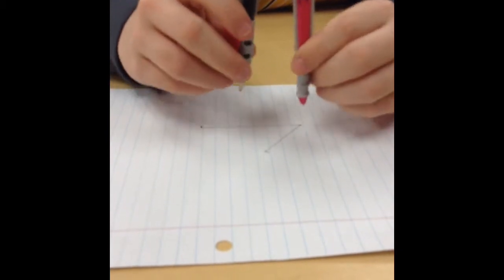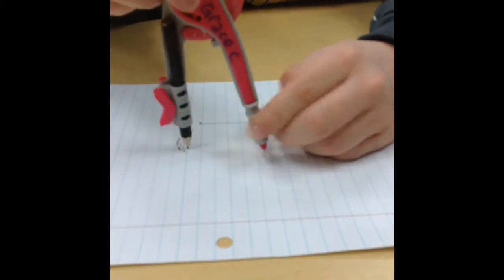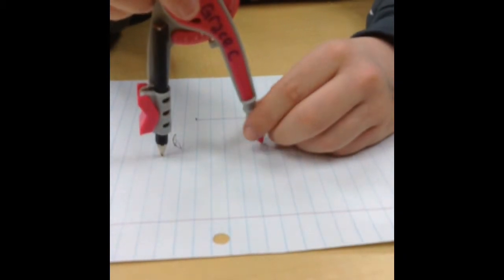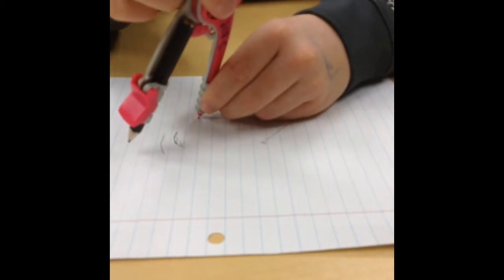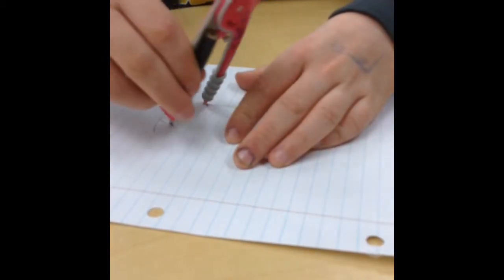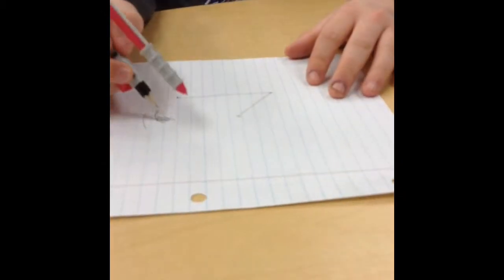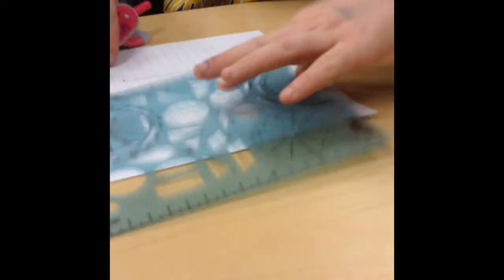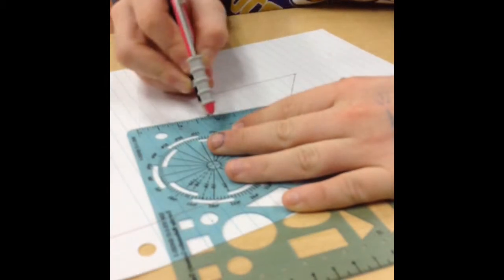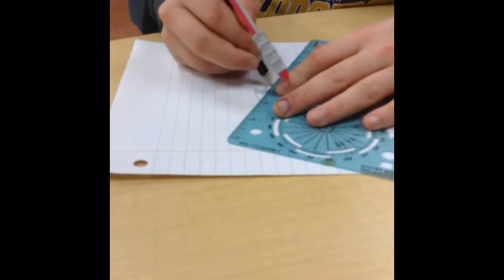So you start off like that, and then you put your point on the top point and make an arc. Make an arc so you know where the other point is going to be. And then you got C, and then you put it right here, and then you make it a little bit shorter, and so when you cross through, there's your point. When you do that, you just make that, and it's done.